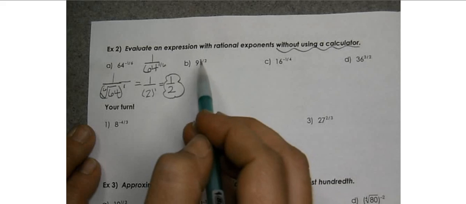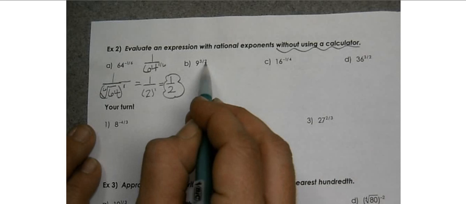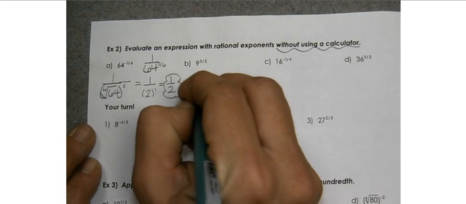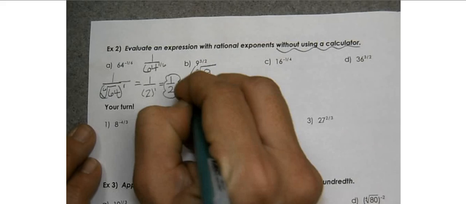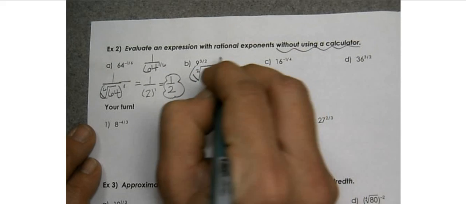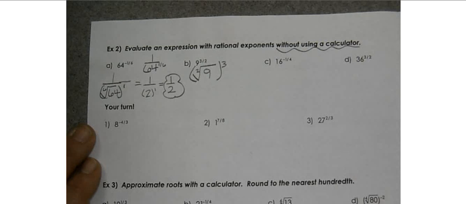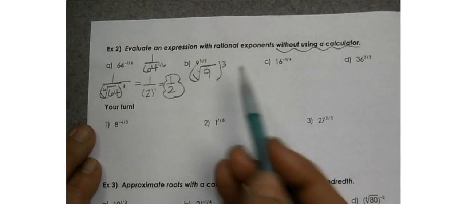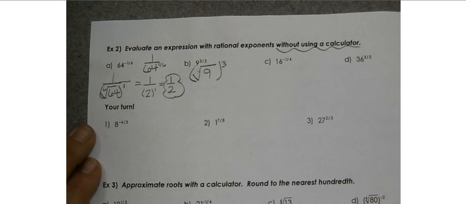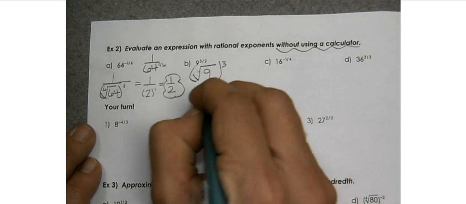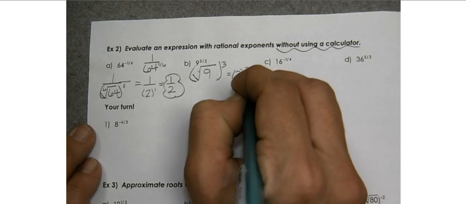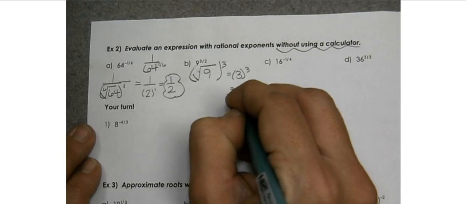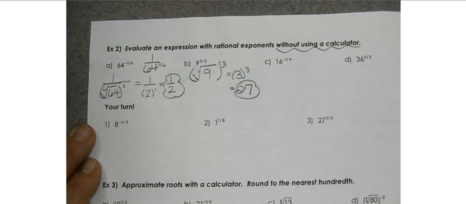Let's say I was to try to evaluate 9 to the 3/2. Again, this means that my index is really going to be 2. So I have the square root of 9, and then the numerator is the exponent that I raise it to. And technically, whenever you have the square root, you don't have to write it. So that's a fine way to rewrite. And we know that the square root of 9 is 3. And we know that 3 cubed is 27. So 9 to the 3/2 is 27.